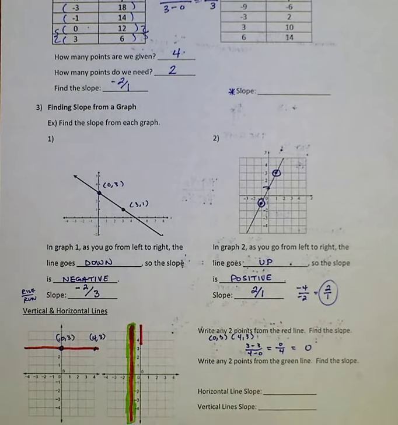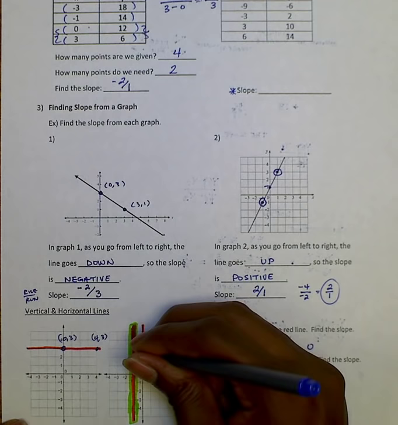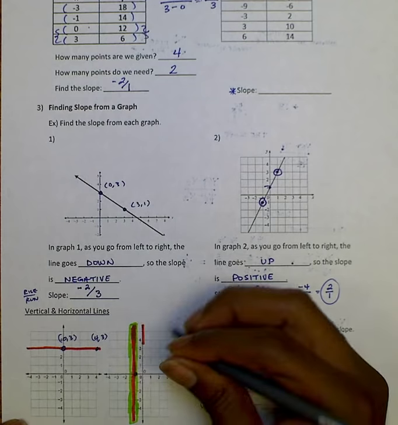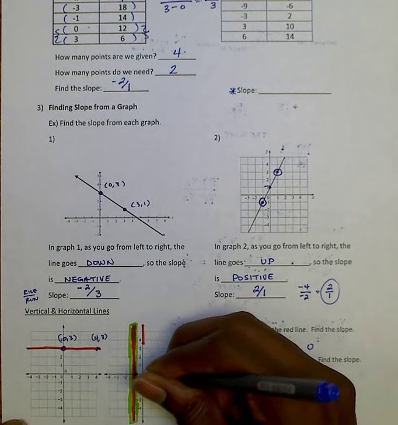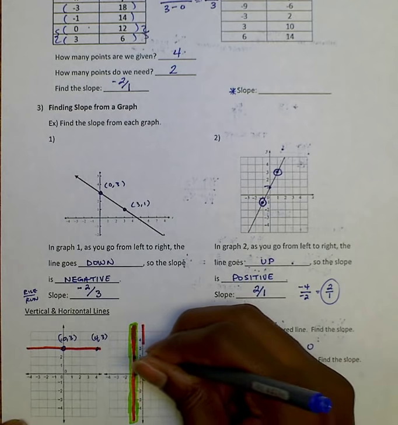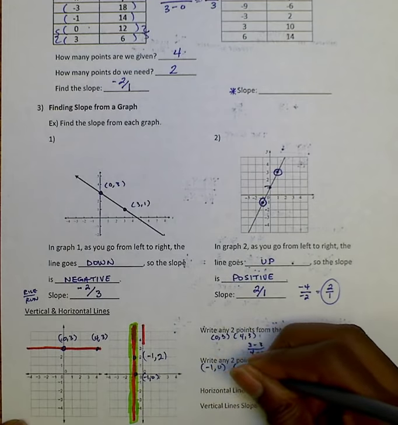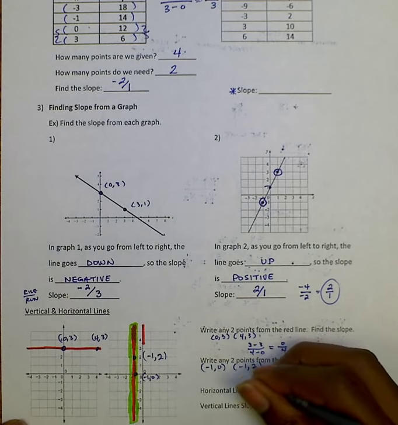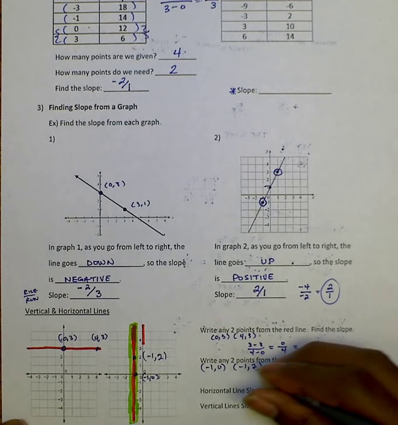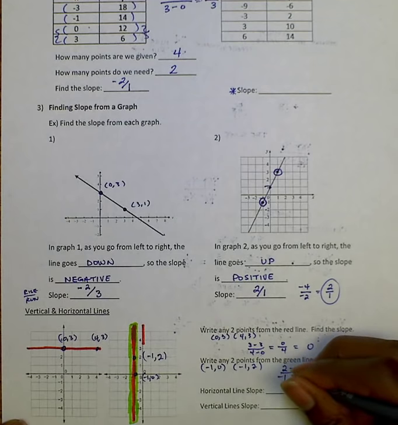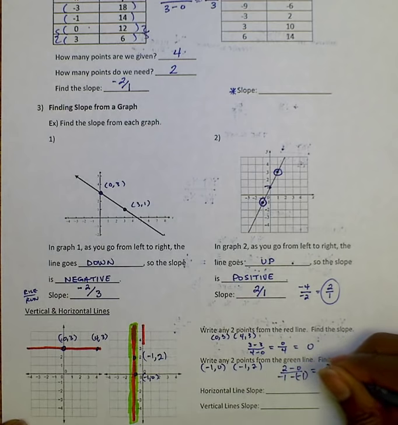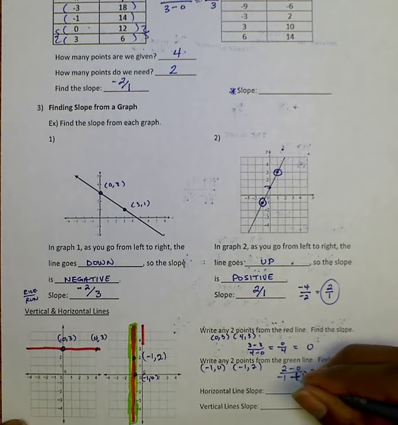Okay? Now we're going to write any 2 points from the green line, which I messed up here, guys, but here it goes. So we're at negative 1, 0, and at negative 1, 2, the points that we'll use. Okay, so negative 1, 0, negative 1, 2, and then we'll do our same thing. So y2, which is 2, minus y1, which is 0, over x2, which is negative 1, minus x1, which is negative 1, so minus negative 1. So 2 minus 0 is 2. Negative 1 minus negative 1, or plus 1, is 0.